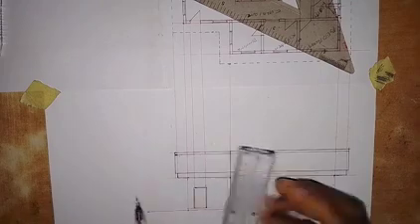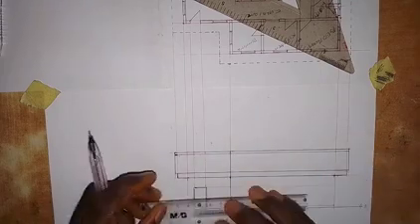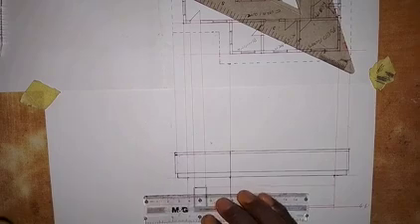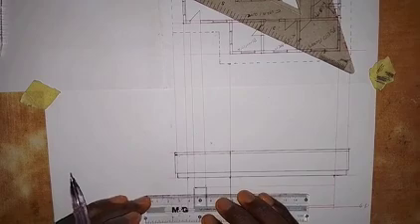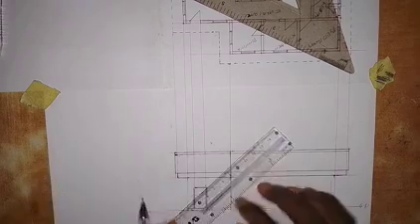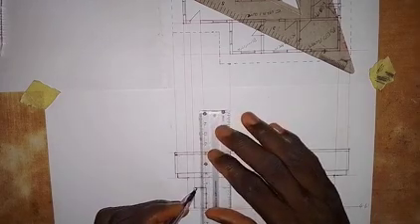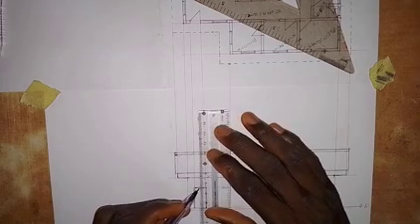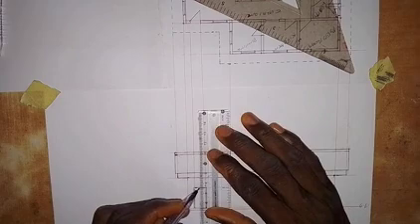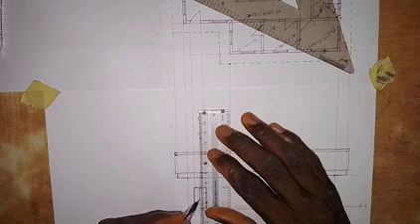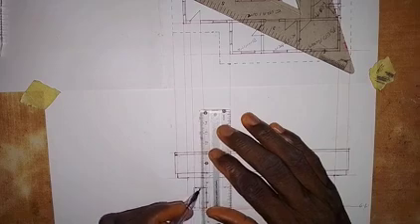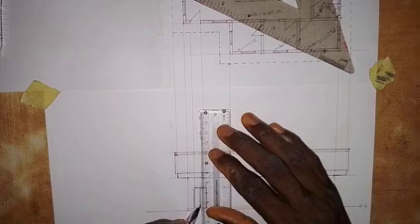It's a panel door, so the design depends on us. I just want to make it okay, so let me design it in this form. Let's have a line here like this, and we have it here like this.